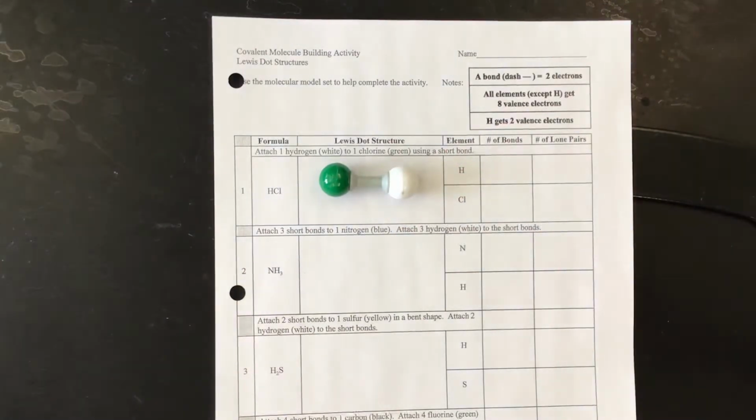H here is denoted in white, and green is our chlorine atom. So you can see this short bond. So for each of these molecules, I'm going to put it under the camera, and you're going to draw it out.